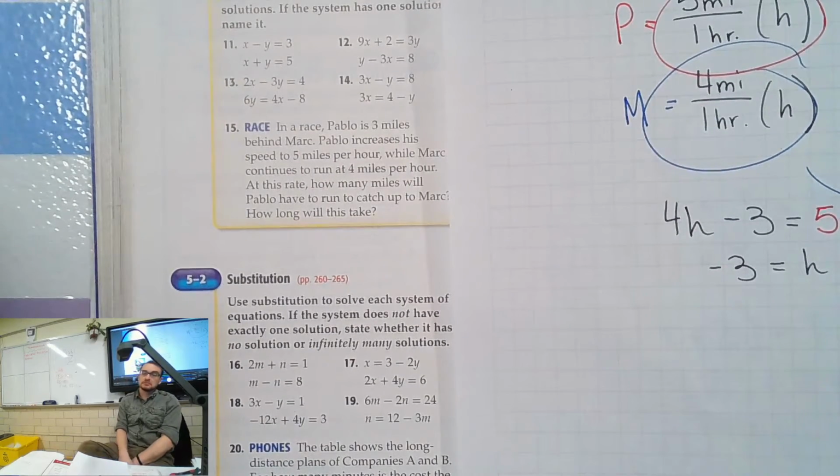Were you gonna divide by a negative to get rid of the negative? That'd make things better. But why didn't we? Did we goof it up? Very possible. Pablo is 3 miles behind Mark, so he's whatever Mark's location is, minus 3. That checks out, right? While Mark continues to run at 4 miles per hour, so he stays the same pace, and Marco increases to 5 miles per hour. How many miles will Pablo have to run to catch up to Mark? How long will this take? Well, we figured out the time it will take. It'll be negative 3 hours.